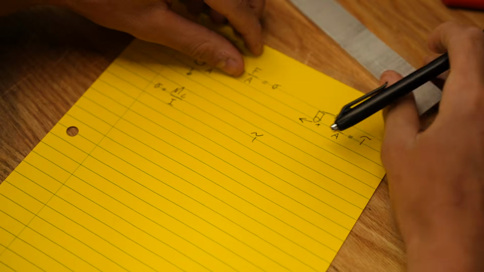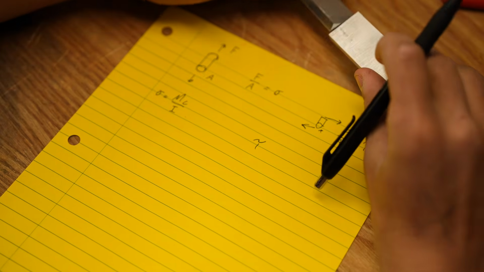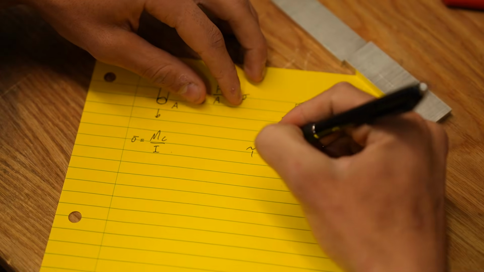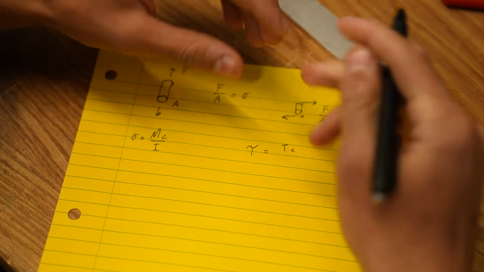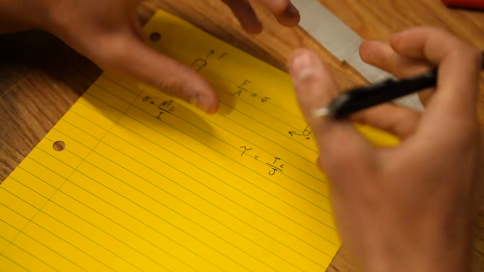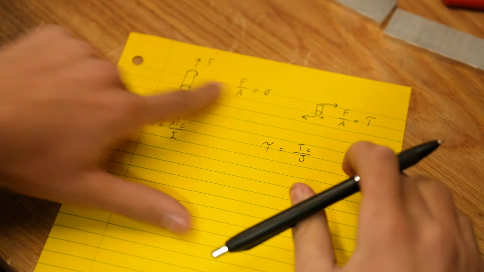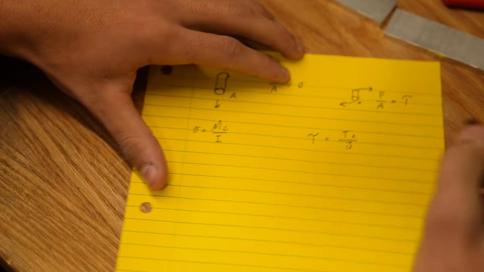For torsion, it's much the same. As you twist, you create a shear force. So you see how they're slipping past each other? That's a shear force. And that's going to be torque times your distance from the center of rotation divided by J, which is your rotational resistance to twisting. So these four equations are all we're going to need to analyze the structure of the flip climb.